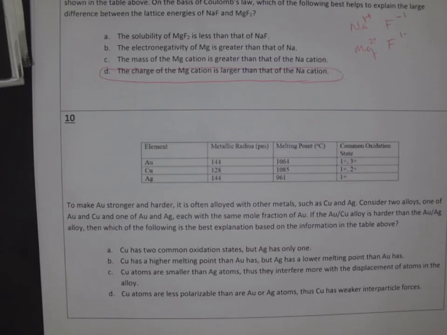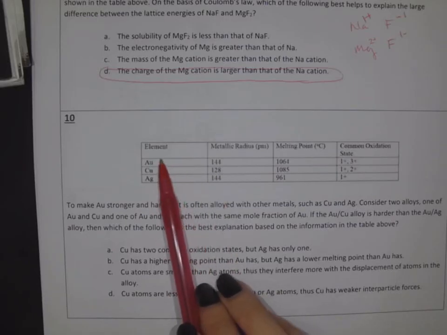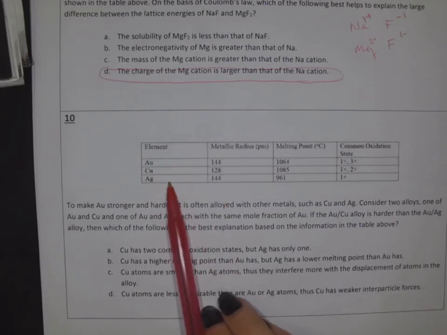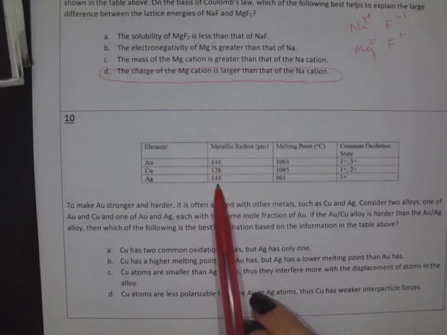Consider two alloys, one of gold and copper and one of gold and silver, each with the same mole fraction of gold. Okay, so gold is in both of them, and one time it's mixed with copper, one time it's mixed with silver. Now notice that the radius of the gold and the silver are identical.